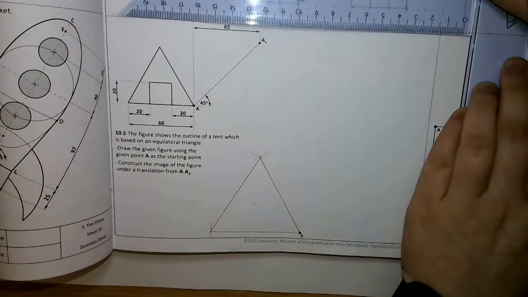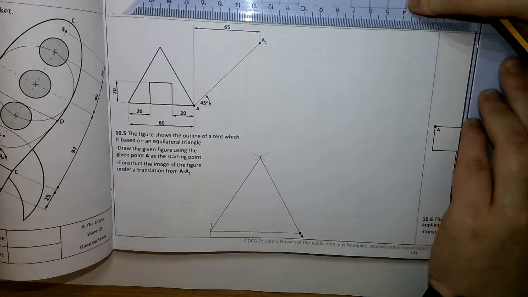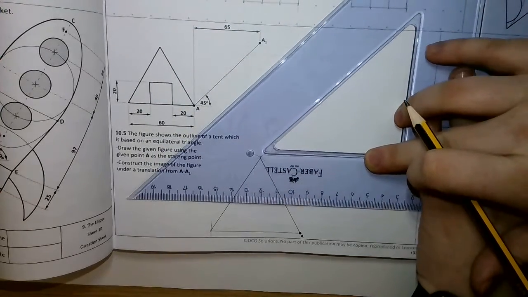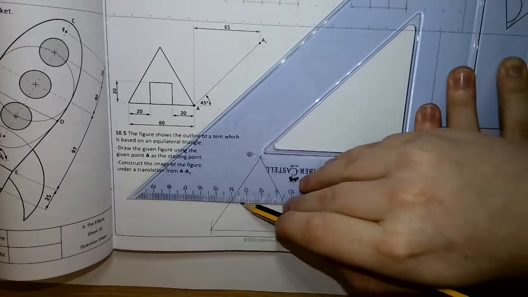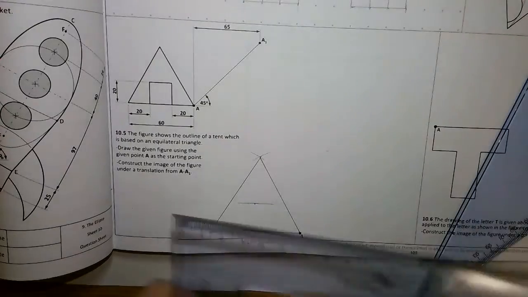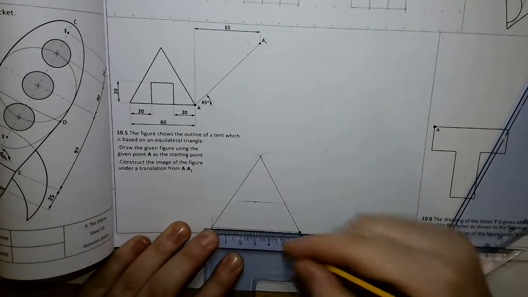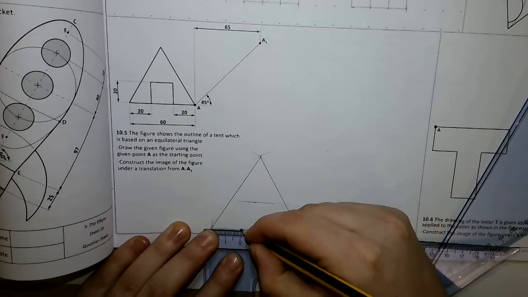And what I can do, again using my sliding set squares, is reference it off of a line. I can do my horizontal line across here. I don't know where that stops yet because I need to measure in 20 millimeters from both sides. 20 and 20.